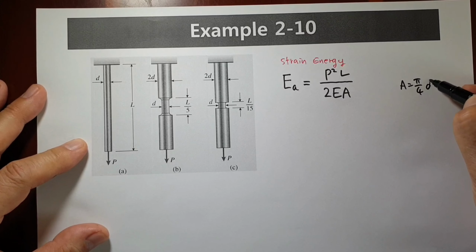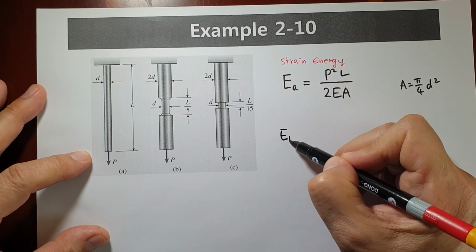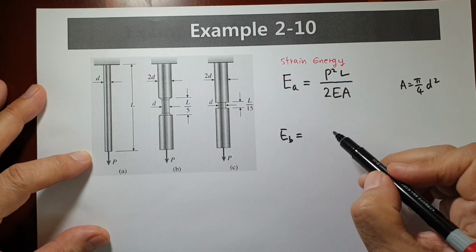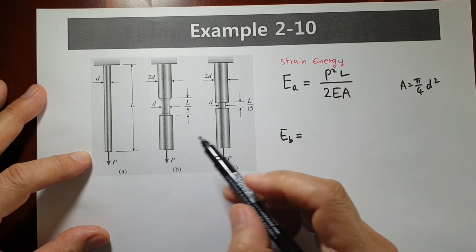In the second case, we can separate each part. The strain energy U_B equals like this. Here for P, we can separate this; let's say this one is A1 and this one small a. Here the diameter was changed.